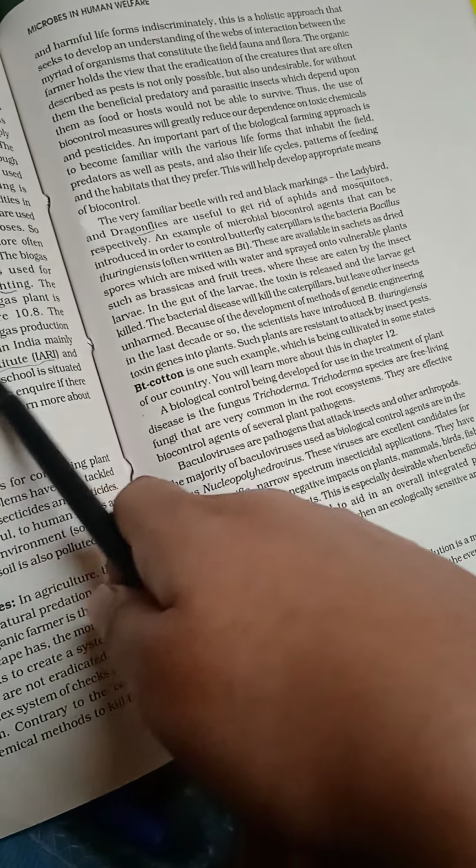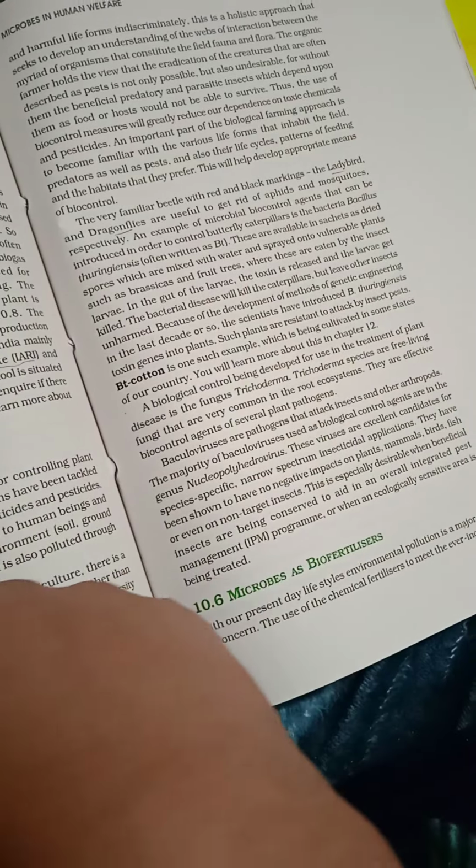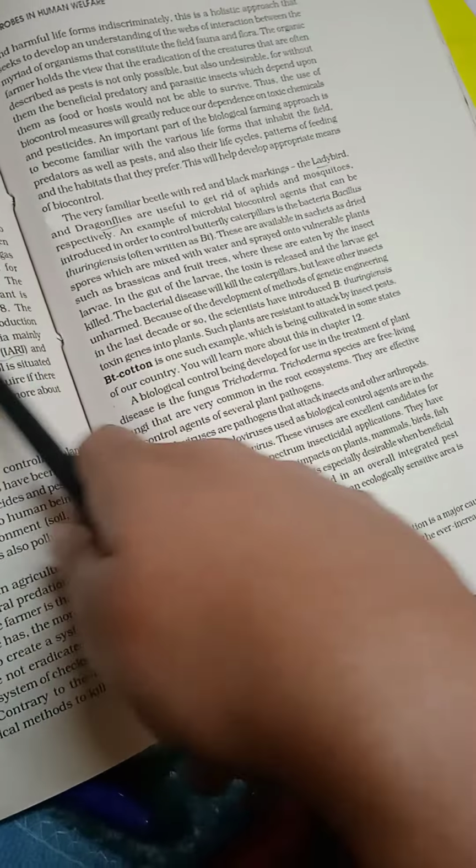The technology of biogas production was mainly due to the efforts of IARI, which is the Indian Agriculture Research Institute, and the Khadi and Village Industries Commission. So yeah, that is it.